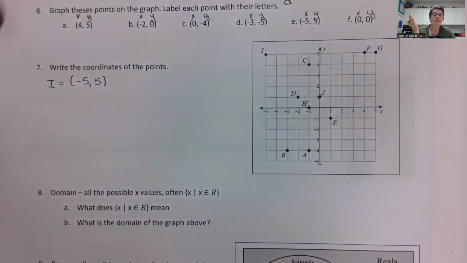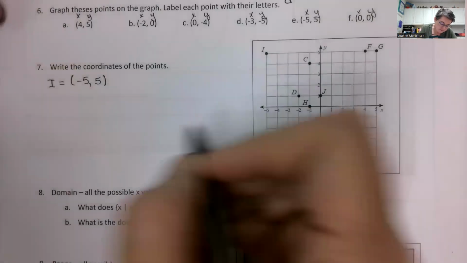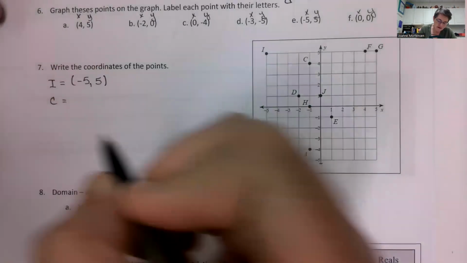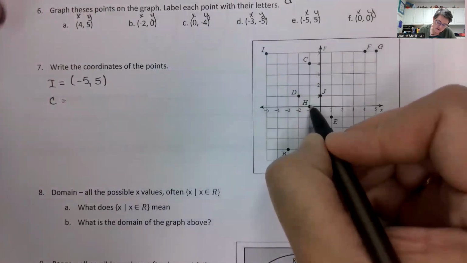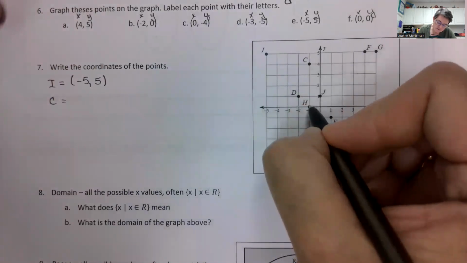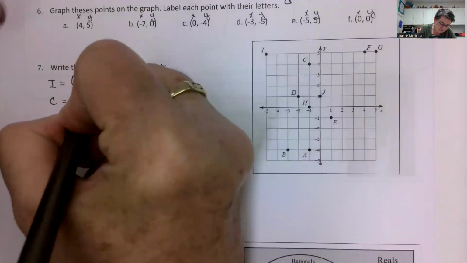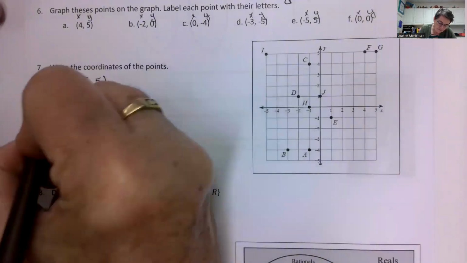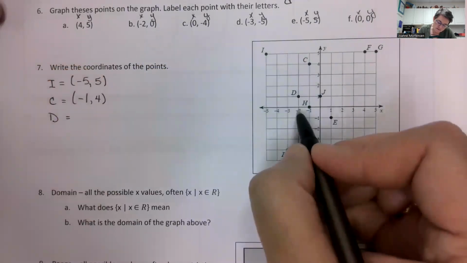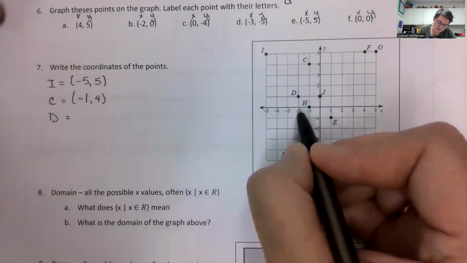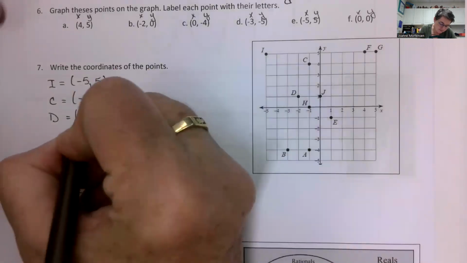Notice when I write a point, you need the brackets, you need a comma in between. It's always 2 numbers in there. C is -1 and 4. D is -2 and 1.